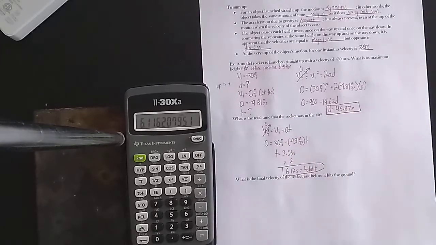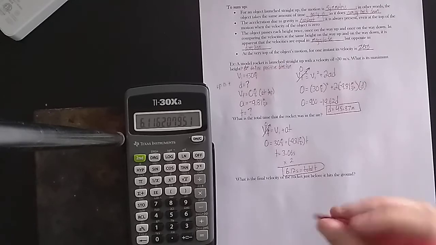Now, some people might say, I don't want to remember to do that. There is another way to do this problem. But first, let's do this. What is the final velocity of the rocket just before it hits the ground? Now, this could be a little tricky as well. We do know a trick for doing this, but I'm going to show you why that trick is useful.